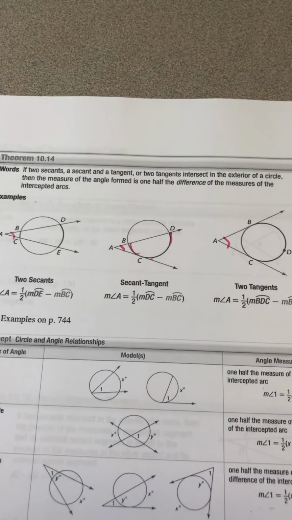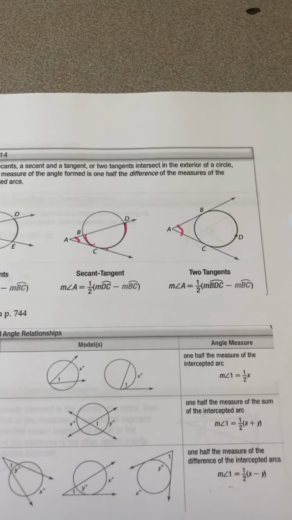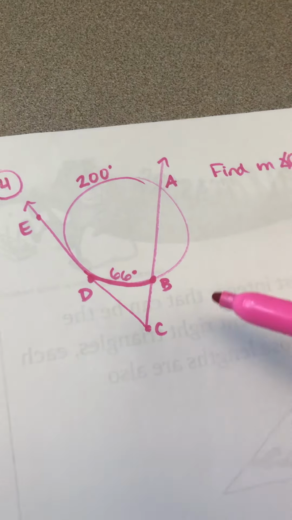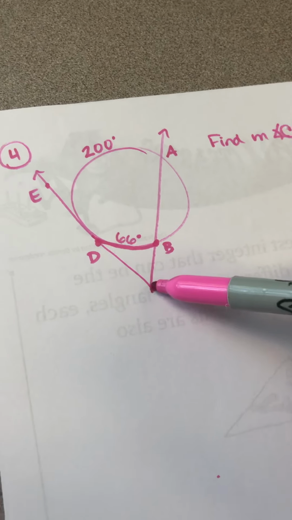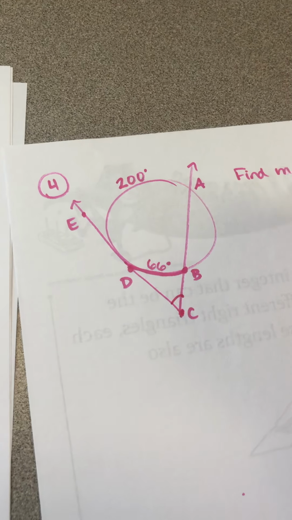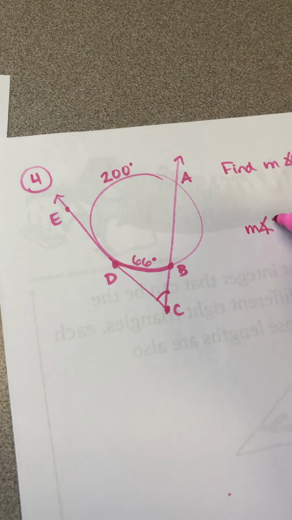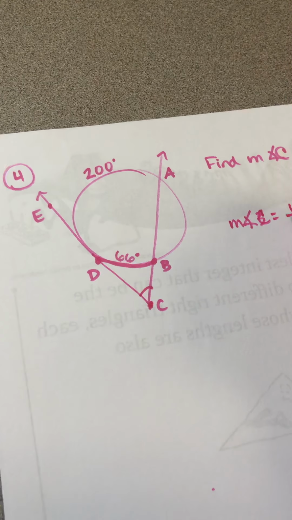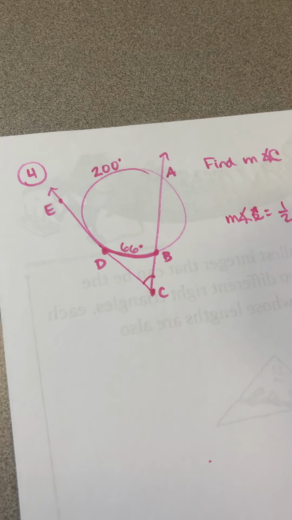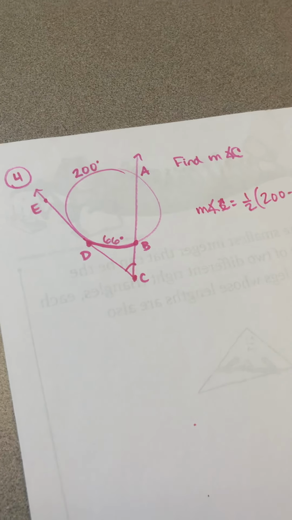So it's just a little bit of a different thought, and I do have one more example if you would like to look at it over here. So here we've got this point where the secants meet outside the circle. To find the measure of angle C, I take angle C equals 1/2 times the difference of 200 minus your 66.